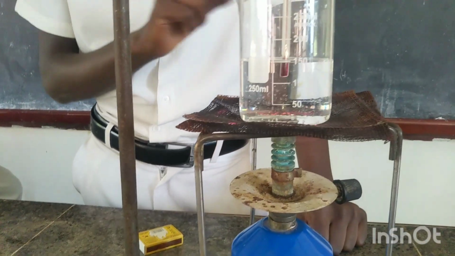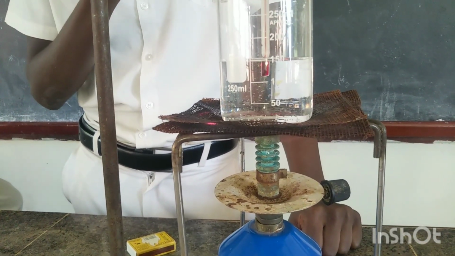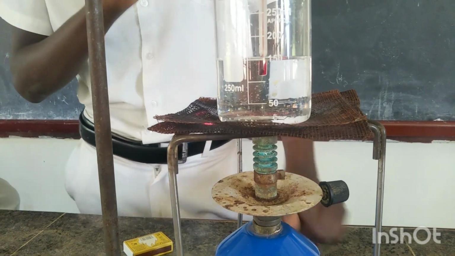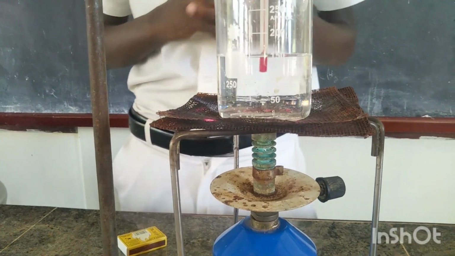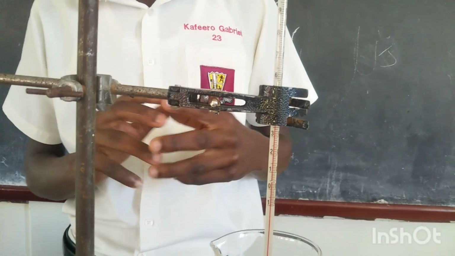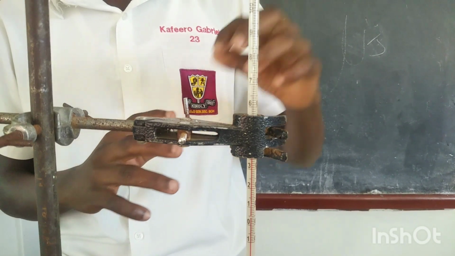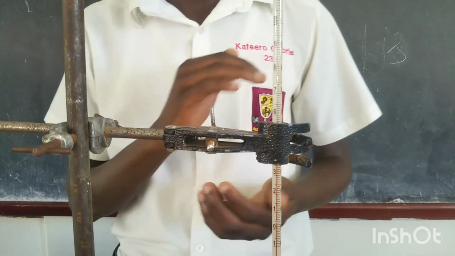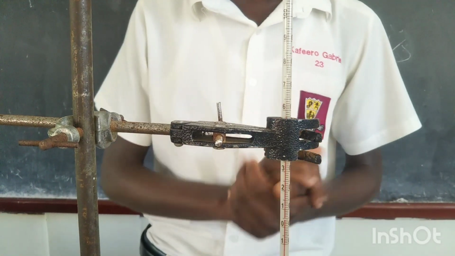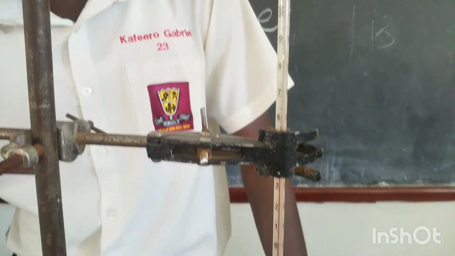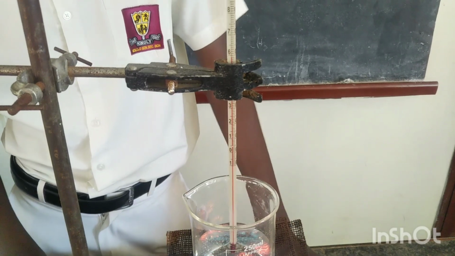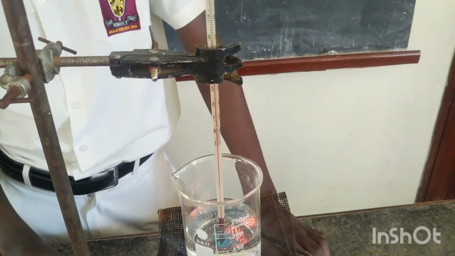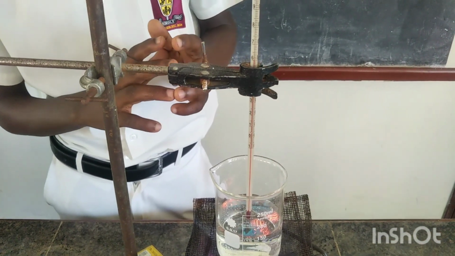You can reset a mercury to 0 degrees by using ice cubes. Remember that an ice cube is water, but it's at the freezing point, which is 0 degrees. So you can reset this mercury to 0 degrees by placing it into the ice cubes. Also, you can reset the mercury by hand shaking, by shaking this mercury. That's another way of resetting it.